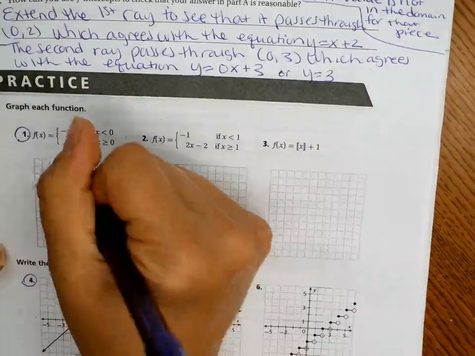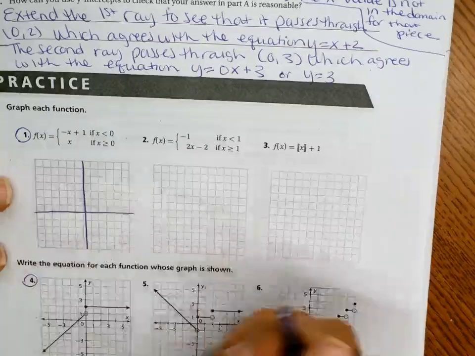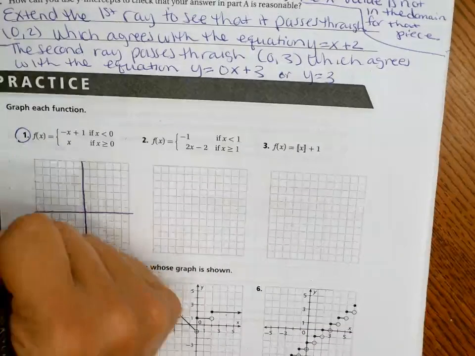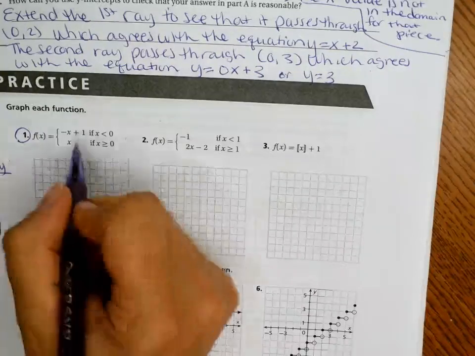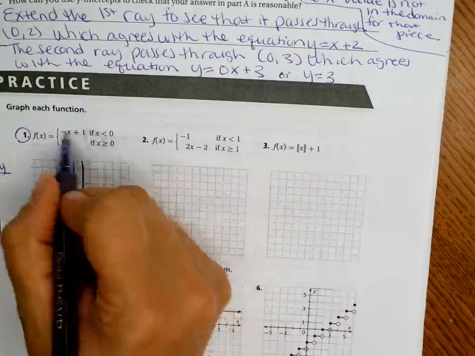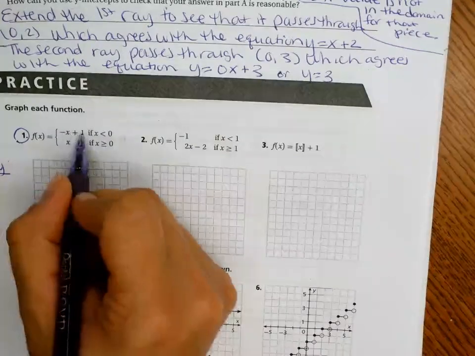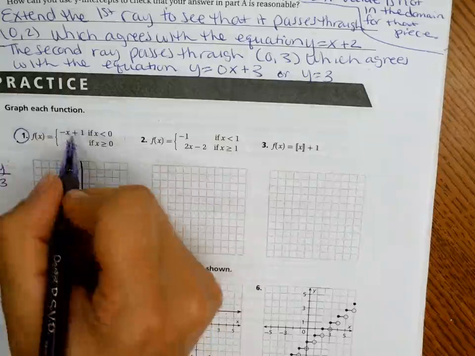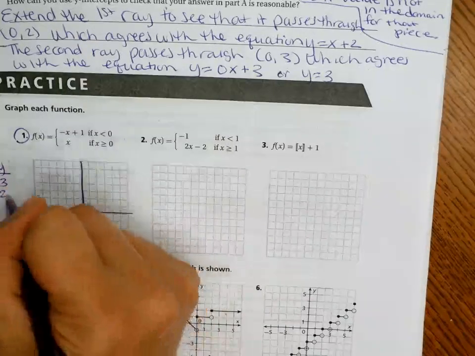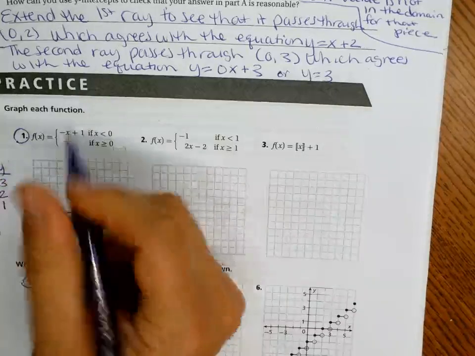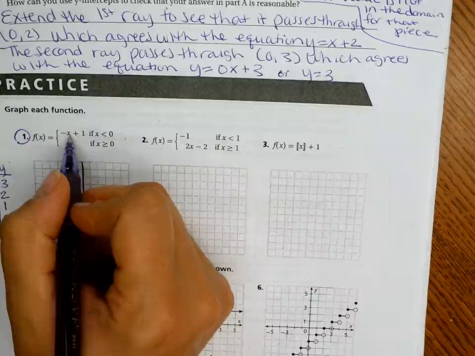So -2, -1, 0, 1, 2. -2 is going to fall under here. -2 would be 2, and 2 plus 1 is 3. -1 is going to be 1, and 1 plus 1 is 2. 0 plus 1 is 1. -1 plus 1 is 0. -2 plus 1 is -1.